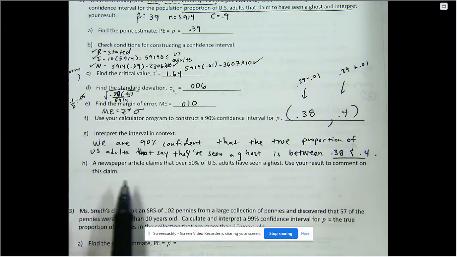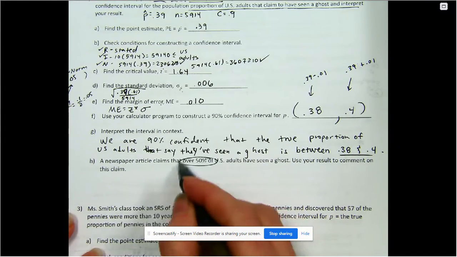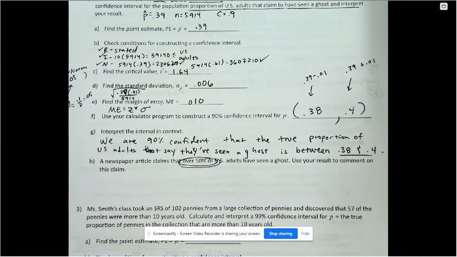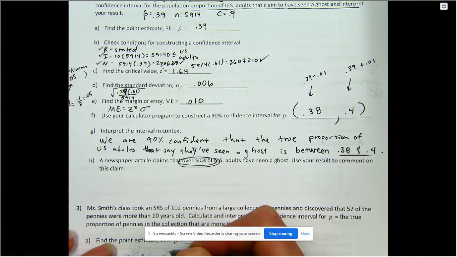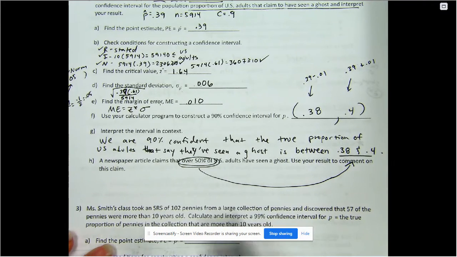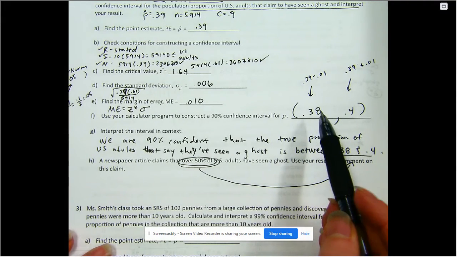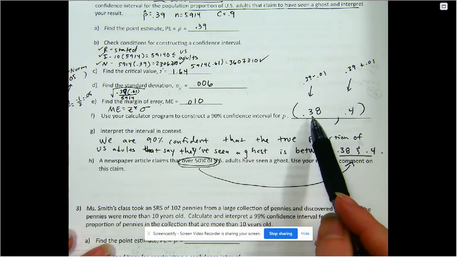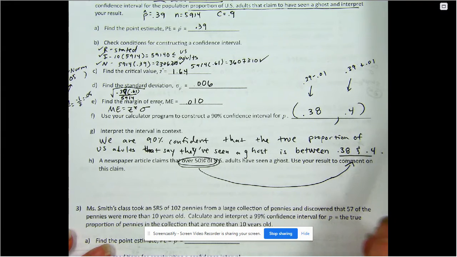Okay, it says a newspaper article claims that over 50% of U.S. adults have seen a ghost. Use your result to comment on this claim. So this is the question that we ask ourselves. Is 0.5 in this interval? This is our interval of plausible values, and 0.5 is not in here. From 0.38 to 0.4, 0.5 is way above this.